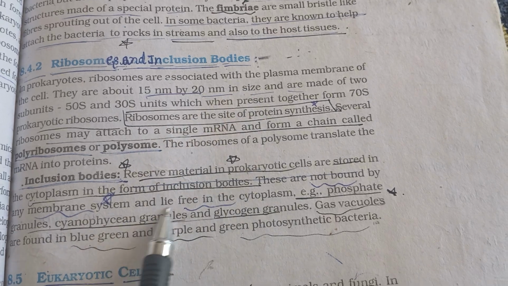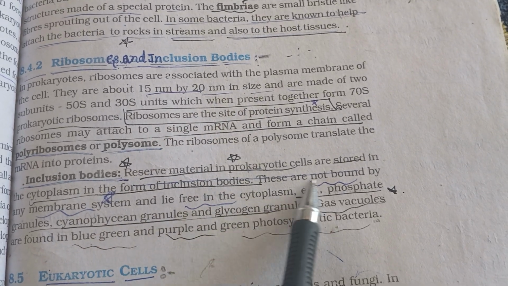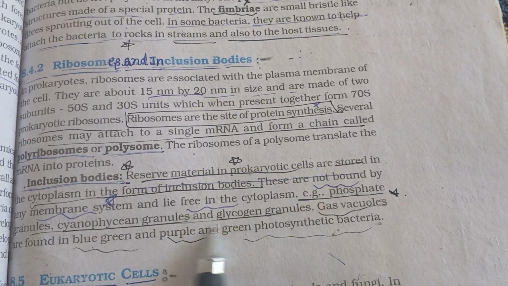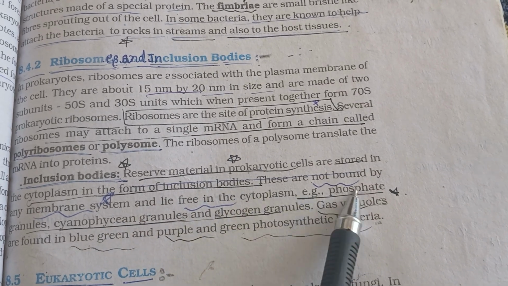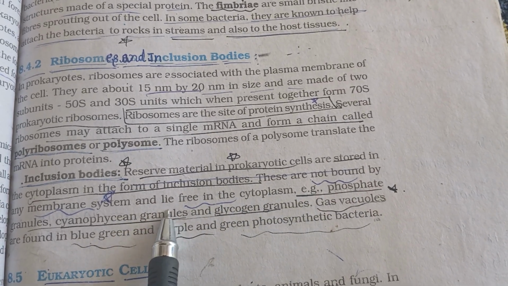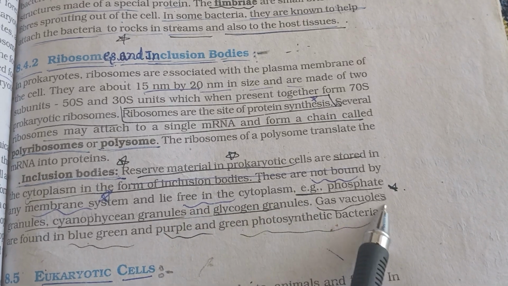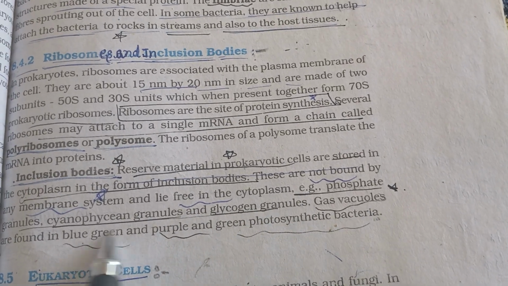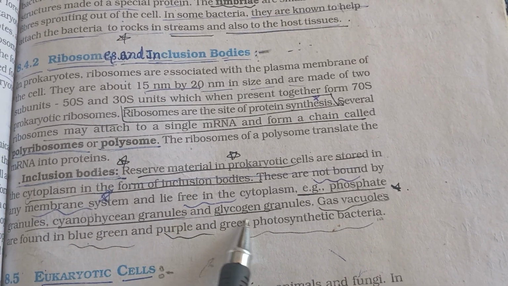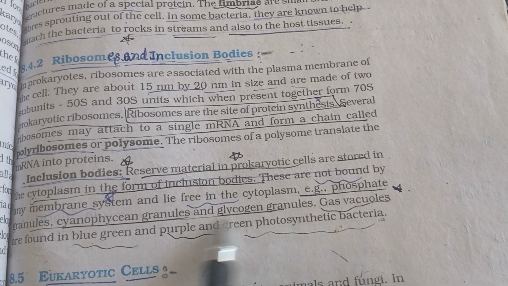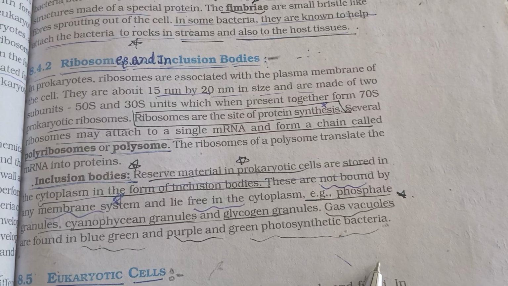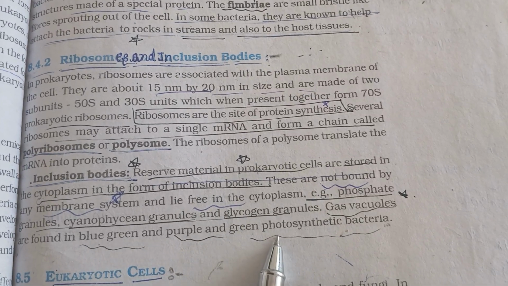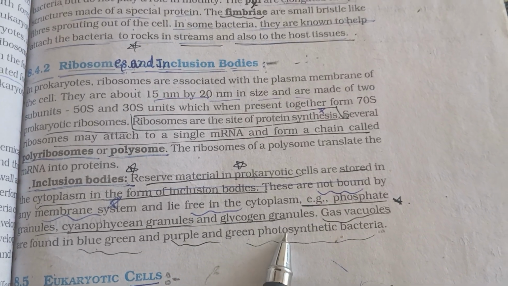Inclusion bodies: these are reserve materials in prokaryotic cells, stored in the cytoplasm in the form of inclusion bodies. They are not bound by any membrane system and lie free in the cytoplasm. Examples are phosphate granules, cyanophycean granules, and glycogen granules. Gas vacuoles are found in blue-green and purple and green photosynthetic bacteria. So this is all about prokaryotic cells in detail.